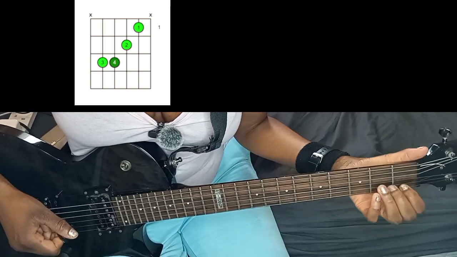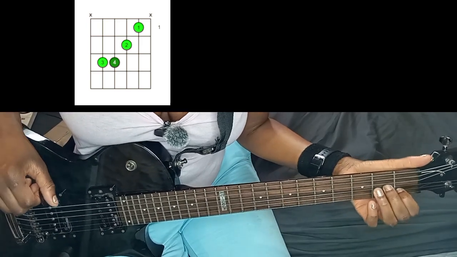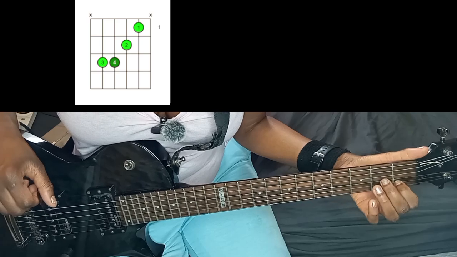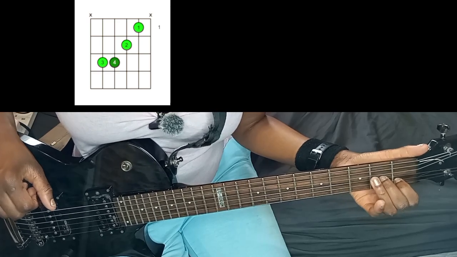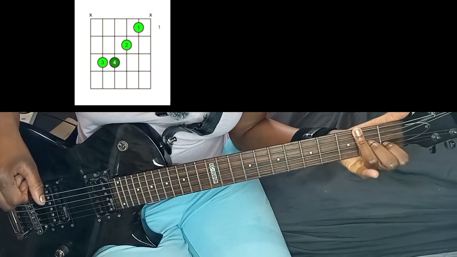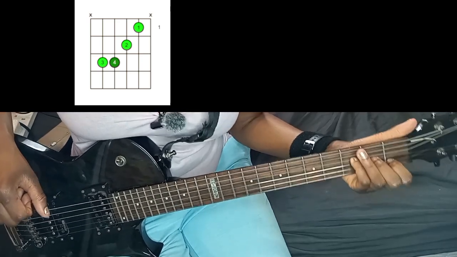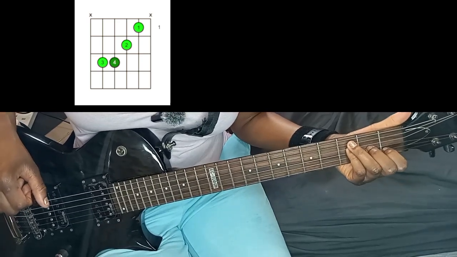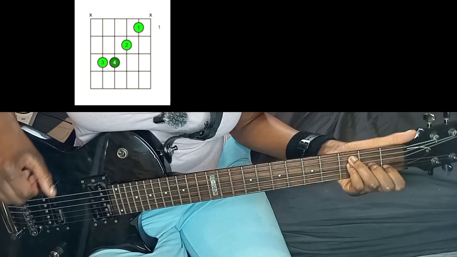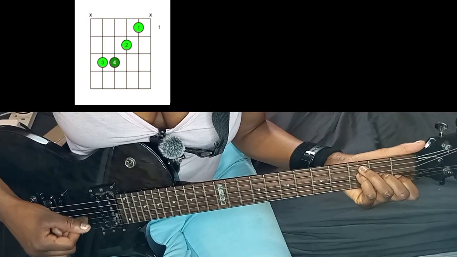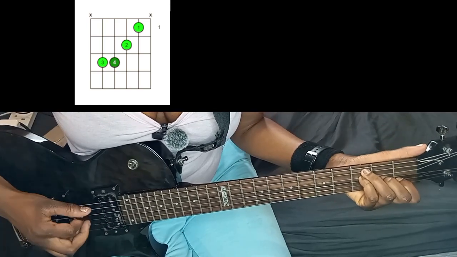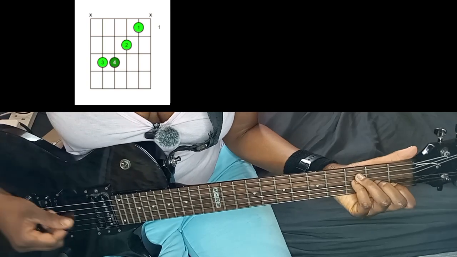The first finger is on the second string, first fret. The second finger is on the third string, second fret. The fourth finger is on the fourth string, third fret. And then your third finger is on the fifth string, third fret. Yes, C is in the bass.